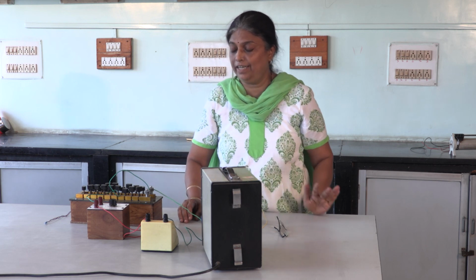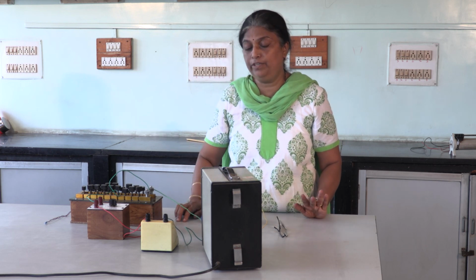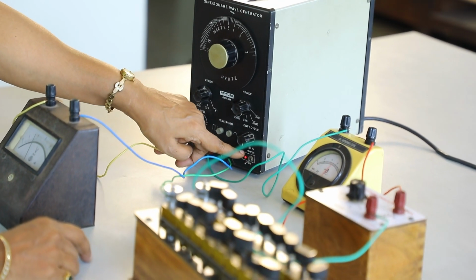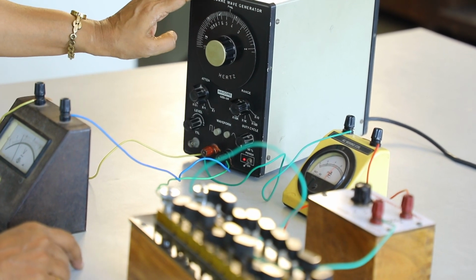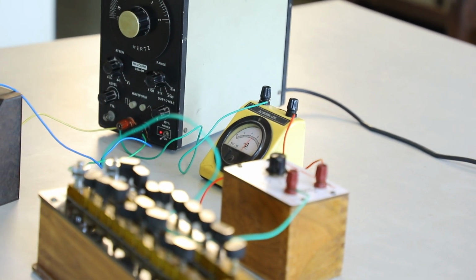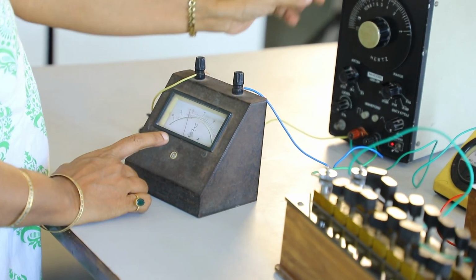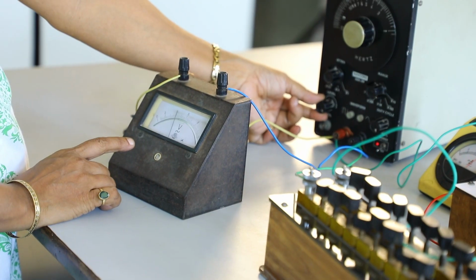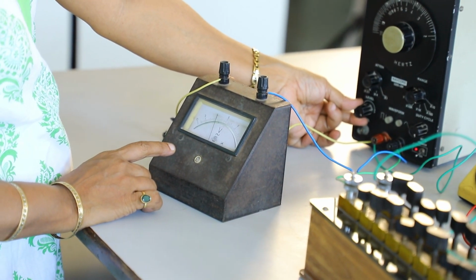Once you have done the connections, only then put the switch on. Once you put it on, this light will glow. As soon as this light glows, you know the circuit is on. So some current will flow in the circuit and some voltage will be applied to the circuit. You adjust this knob so that the voltage shown will be 4 volts.